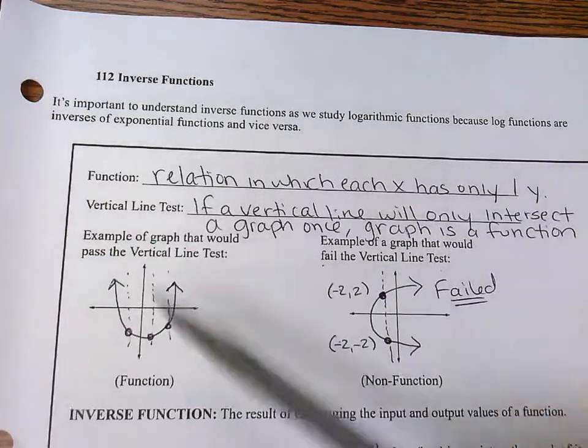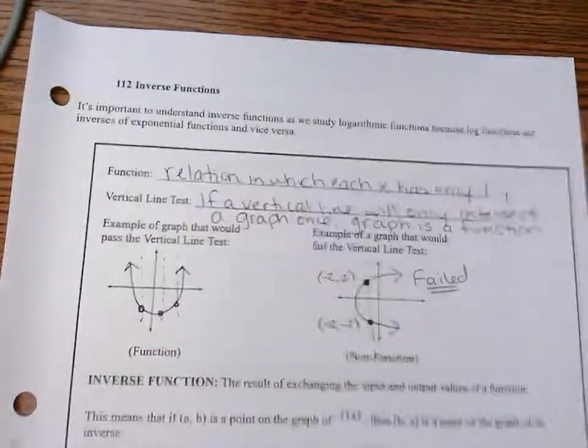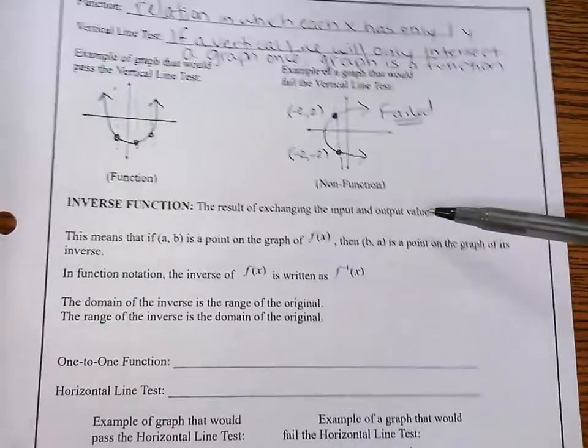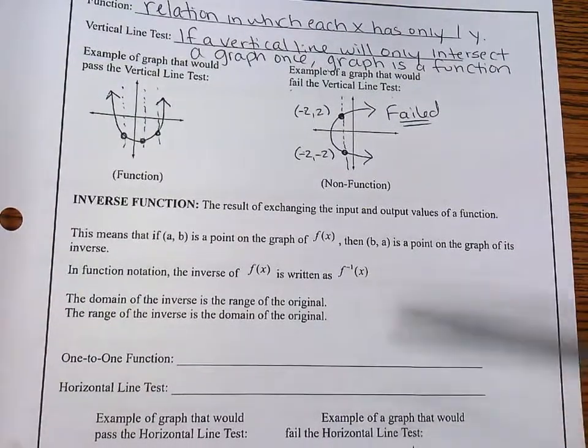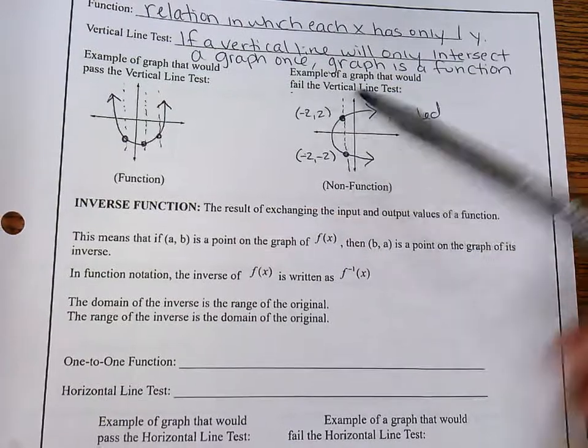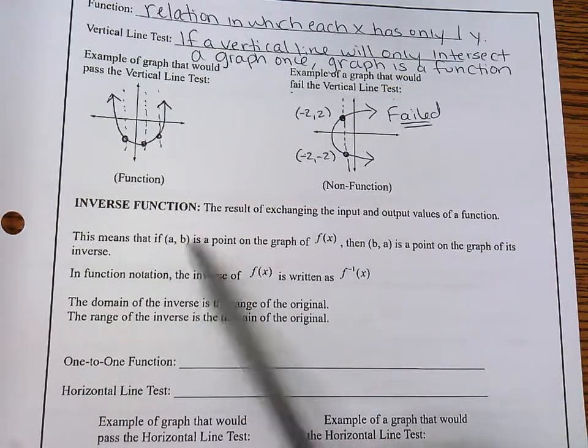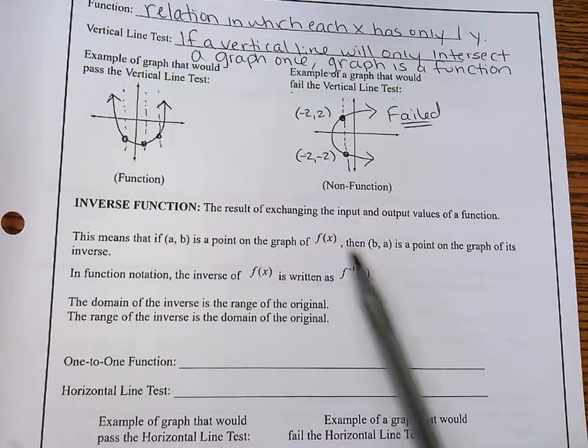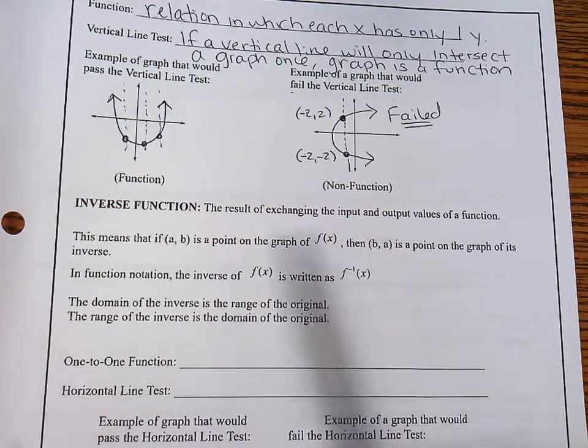Now we're going to talk a little bit about an inverse function and the horizontal line test. An inverse function is just the result of exchanging input and output values. So you're just exchanging x and y. If you start with (a, b) on f of x, then (b, a) will be on the inverse.